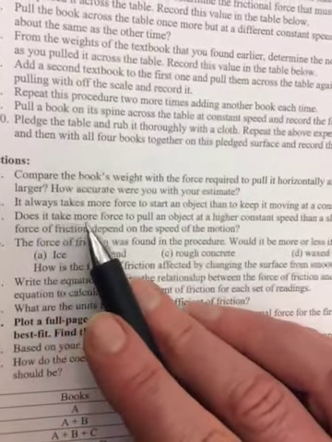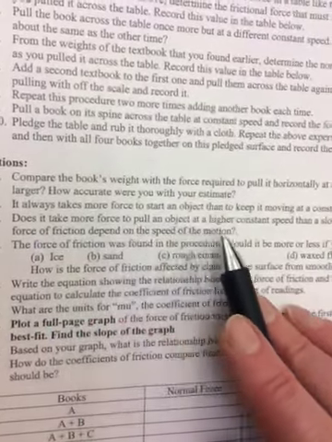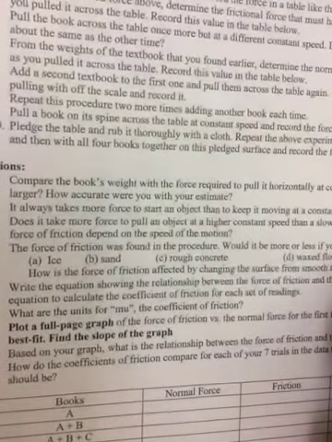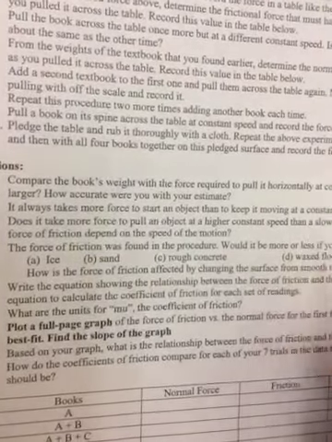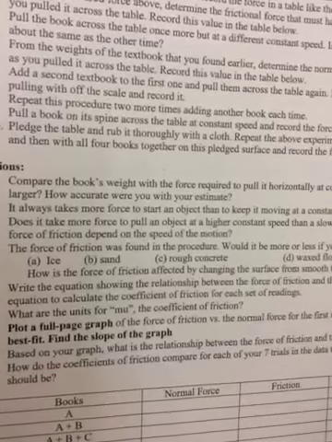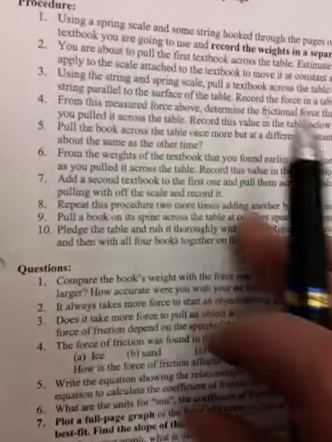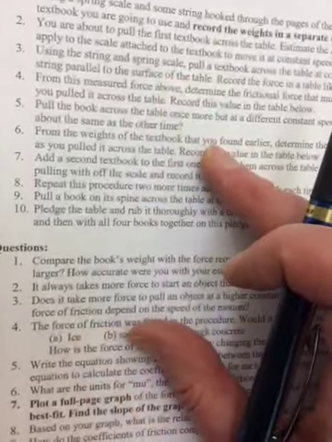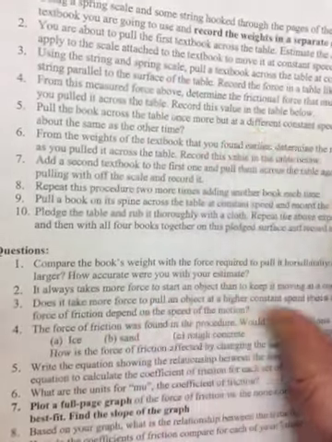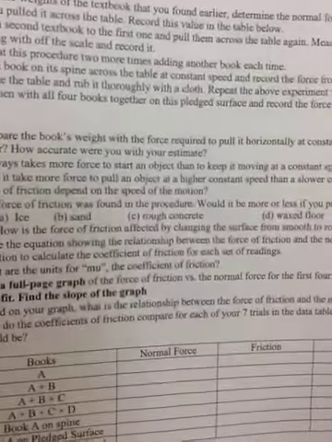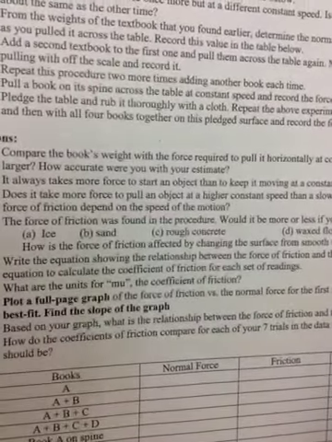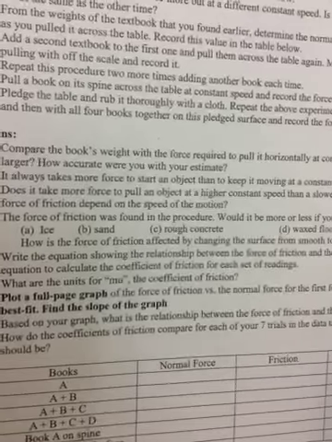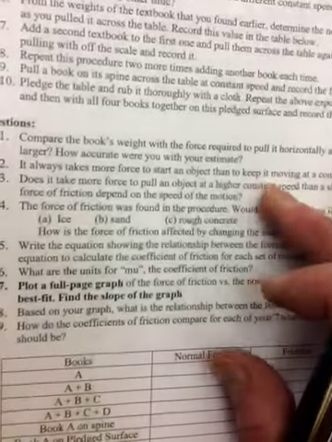Number 3, does it take more force to pull an object at a higher constant speed than a slower one? So today in the lab, I asked you to pull it at a different speed. It was step, I don't know, 5 maybe up here. Yeah, once more at a different constant speed. So what did you find out? Does the force of friction depend upon the speed of the motion? So I want you to answer that.